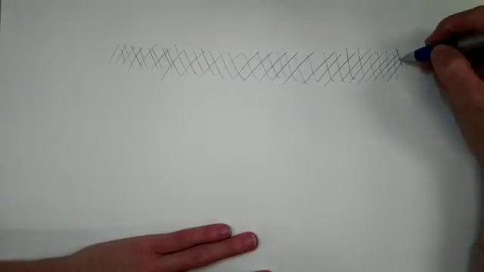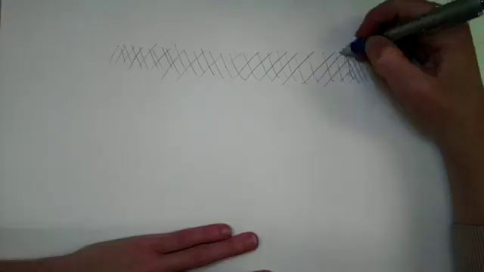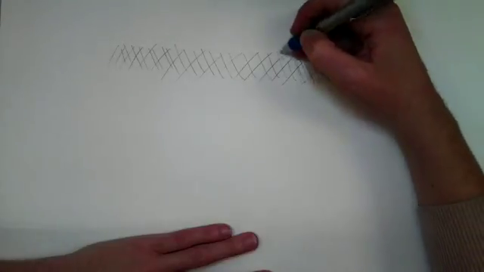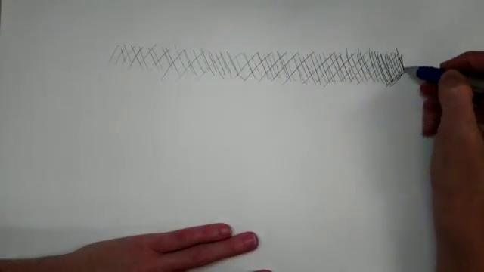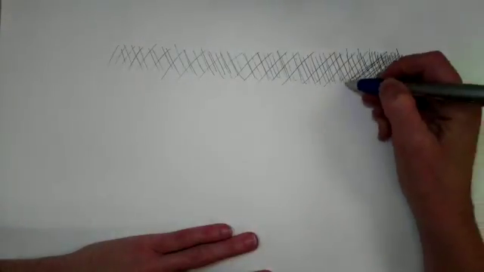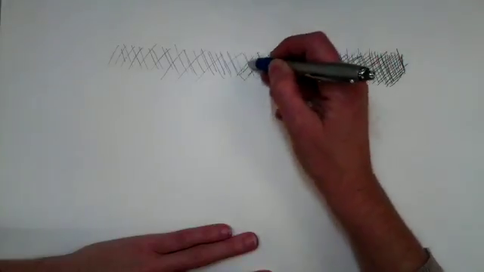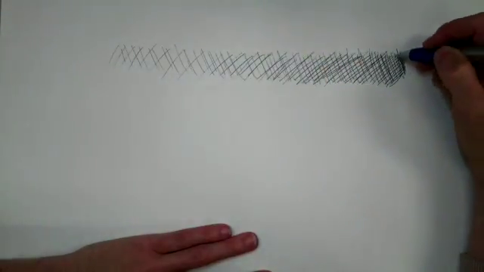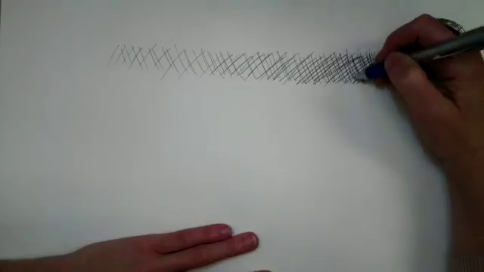Now this is pretty even, but I want to make it darker. So I'm going to put more lines on where I want to get darker. I am letting up on my pressure, but it's more about the space, the white paper. How much of the white paper is showing? The more you have, the darker it is.